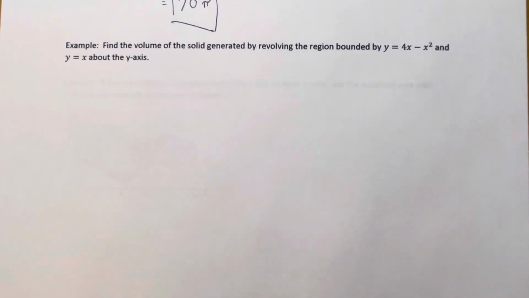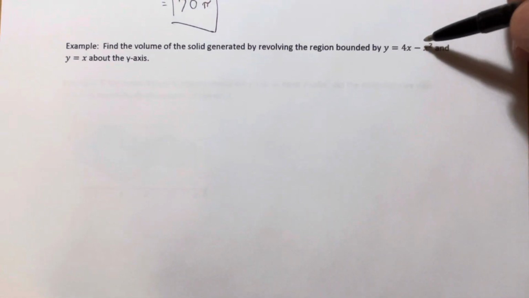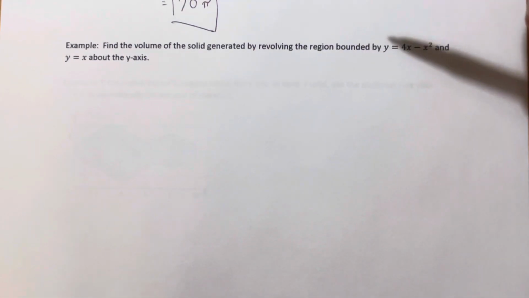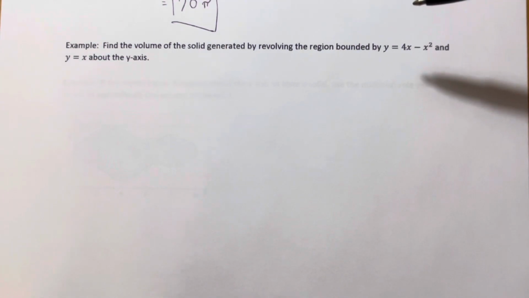All right, so we're going to do another volume problem. This time it says we're looking for the volume of the solid generated by revolving the region bounded by y equals 4x minus x squared and y equals x about the y-axis.